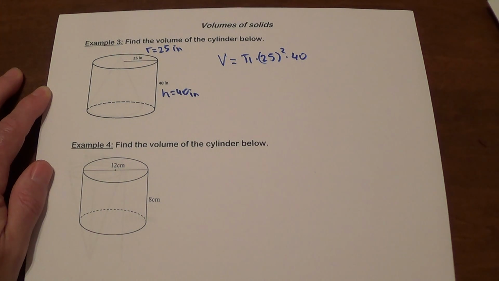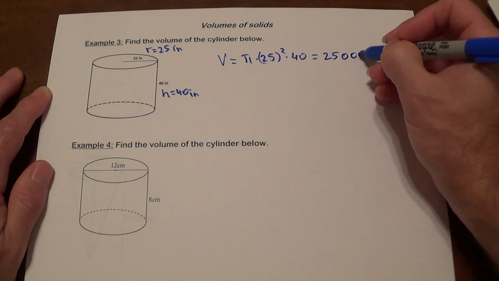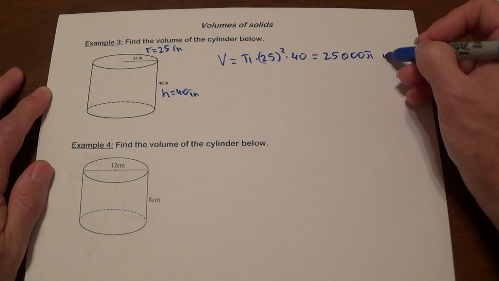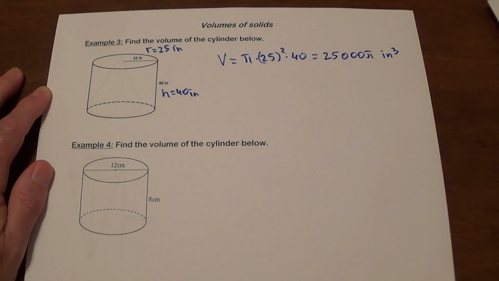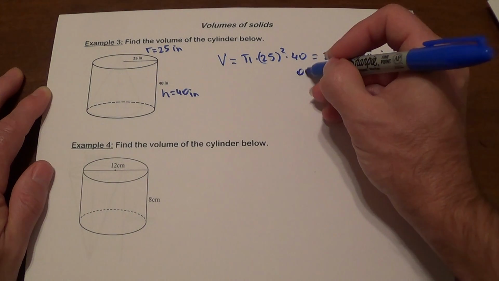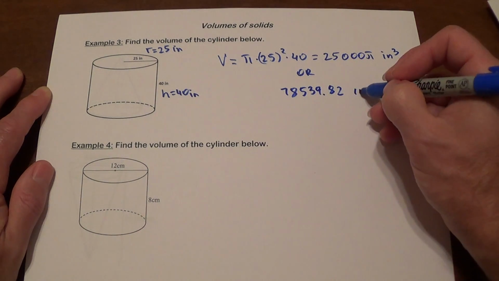and we can also write it approximated. So if I want to just multiply that and not touch pi, it's going to be 25,000 pi cubic inches. Or you can approximate that and multiply that number by pi, and then you're going to get 78,539.82 cubic inches.